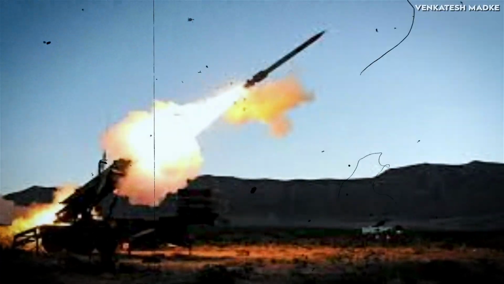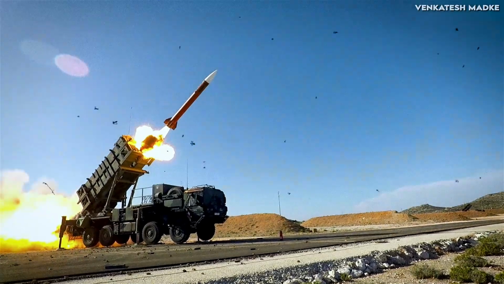Ukrainian air defenses have proven surprisingly resilient. They have managed to shoot down numerous Russian aircraft and cruise missiles. This has forced Russian pilots to fly at a lower altitude, making them more vulnerable.